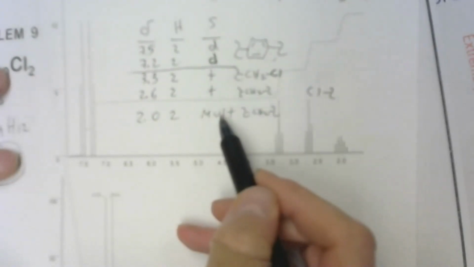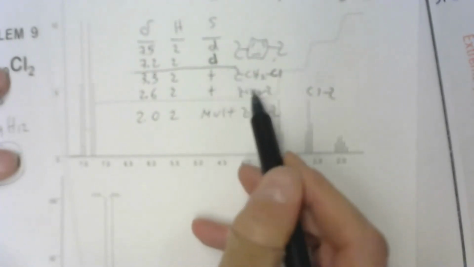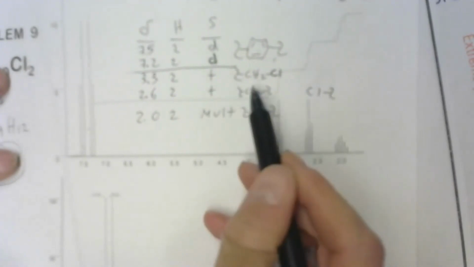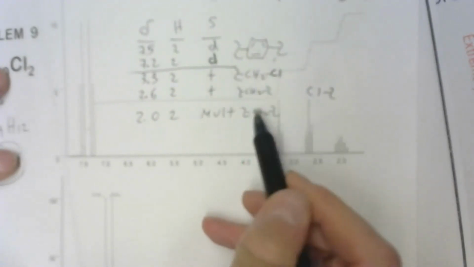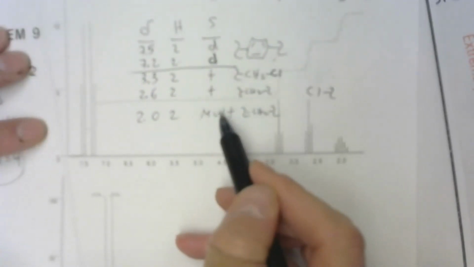Maybe the 2 triplets and the multiplet suggests that the multiplet must probably be between the other 2 CH2s, right? So there must be a CH2 in the middle, and then a CH2 and the Cl on the other sides. This pattern, triplet, multiplet, triplet, probably suggests CH2, CH2, CH2Cl, right? CH2, CH2, CH2Cl. Erase everything now. You should be able to see what the answer is now.